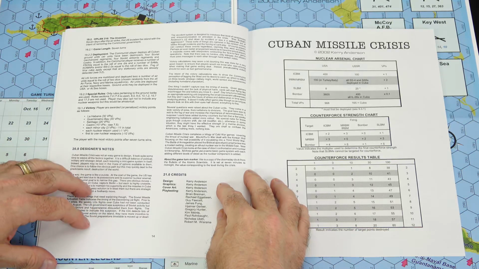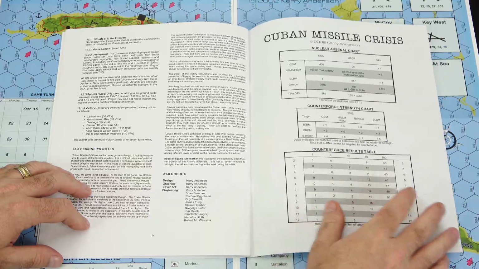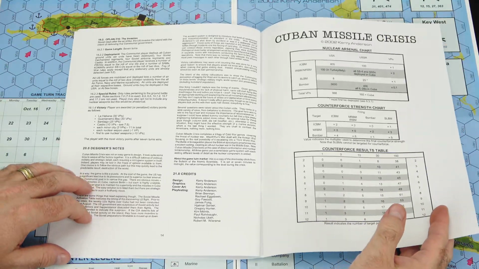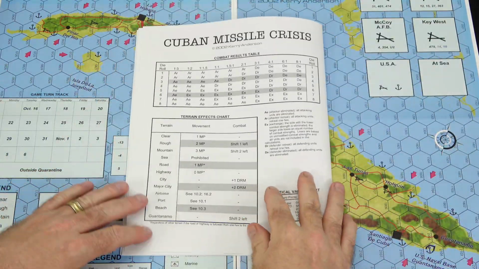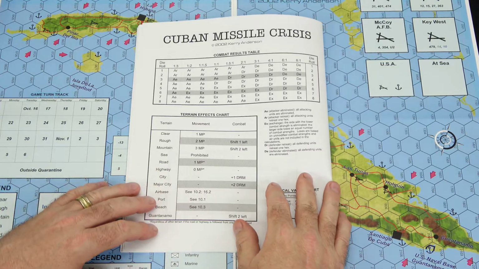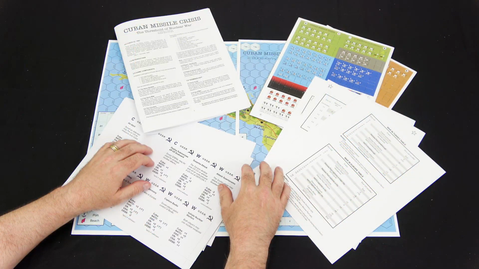Then we have the designer's notes, and then we have a look at the back page of the rules, which has some of the tables that we have already on the player aid cards. And that is a look at everything you get inside of Cuban Missile Crisis, the Threshold of Nuclear War. This is a game designed by Kerry Anderson and published by Microgame Design Group.